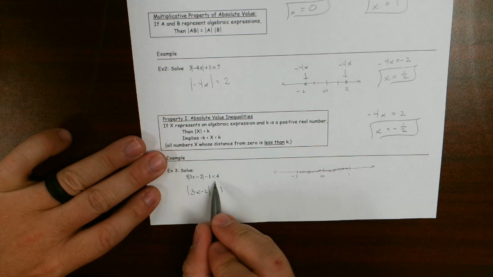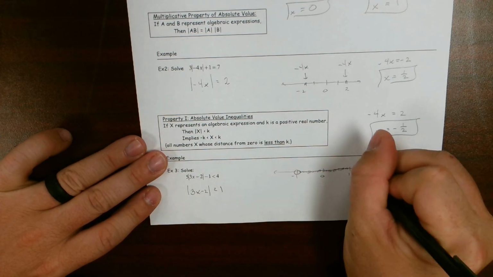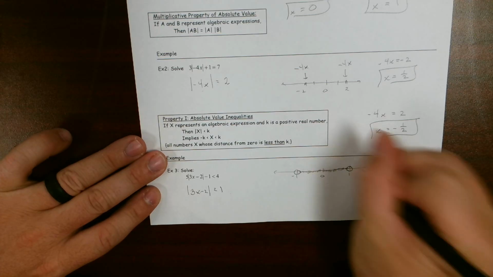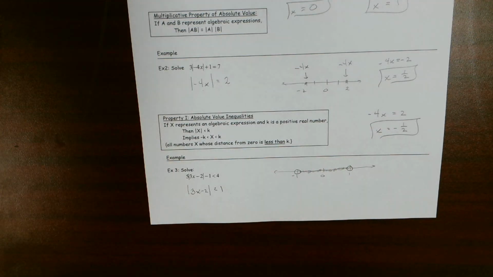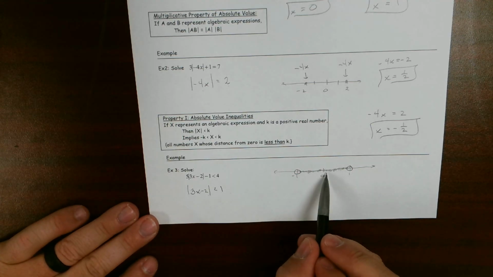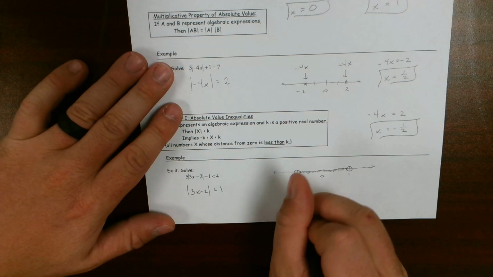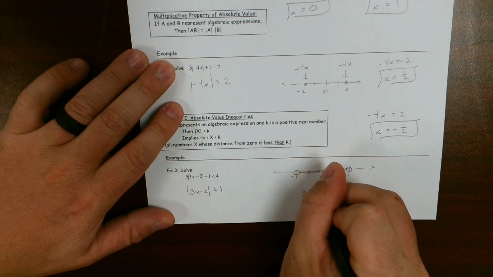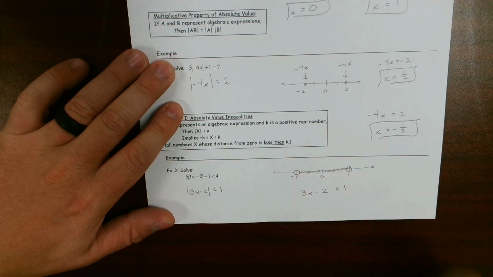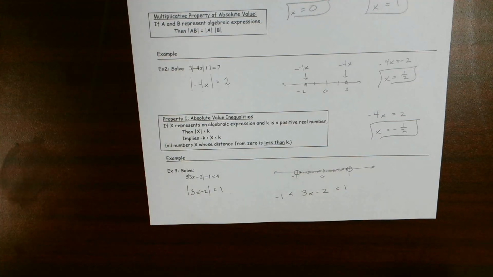Now notice it's less than, not less than or equal to, so we're going to have an open dot. We don't want to be on -1 or 1. So we know that our 3x minus 2 has to be somewhere in here between -1 and 1. So we can say 3x minus 2 is less than 1, greater than -1.